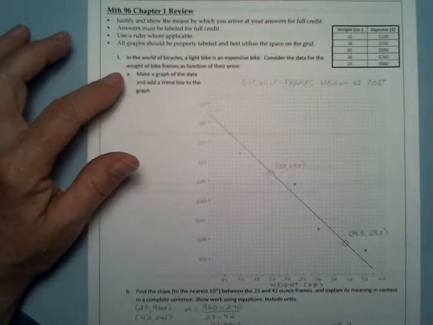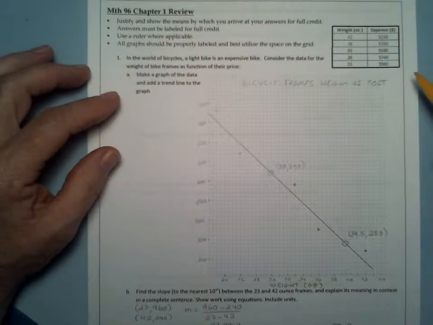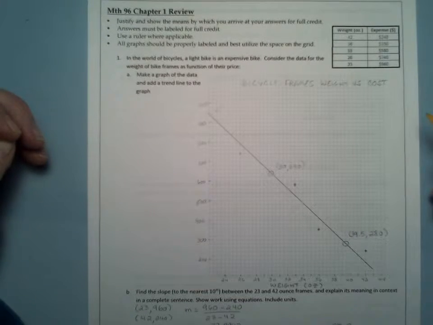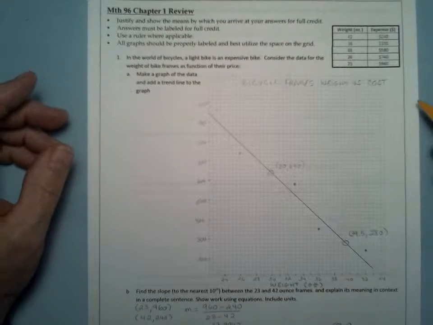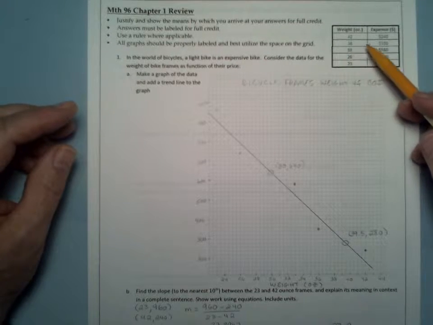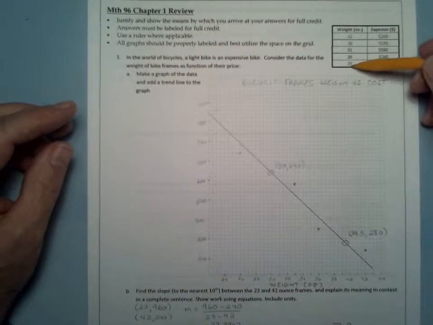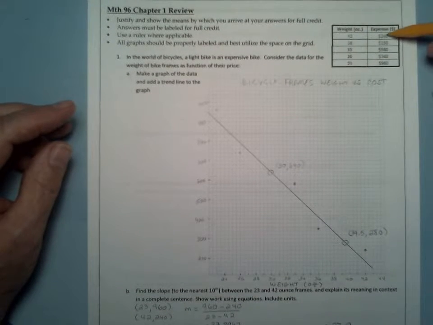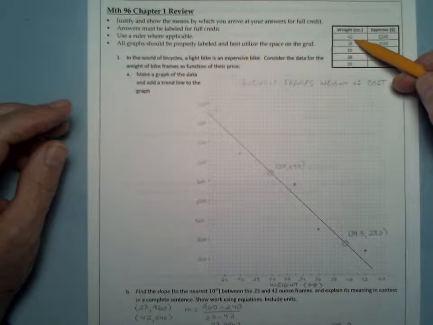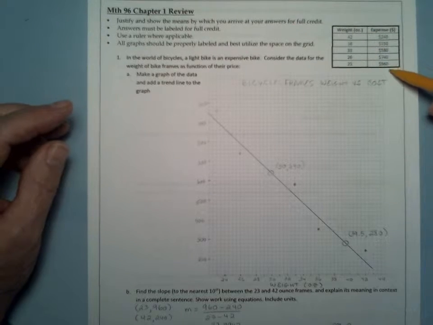Problem number 1, in the world of bicycles, a light bike is generally an expensive bike. Obviously, the lighter the bike, the faster it can go because you can exert less energy. Consider the data for the weight of the bike frames as a function of their price. So here's the weight of the frame, and this is about how much it would cost for those weights. If you take a look at it, you can see that these weights are going down, and the lighter it is, the more expensive it is.